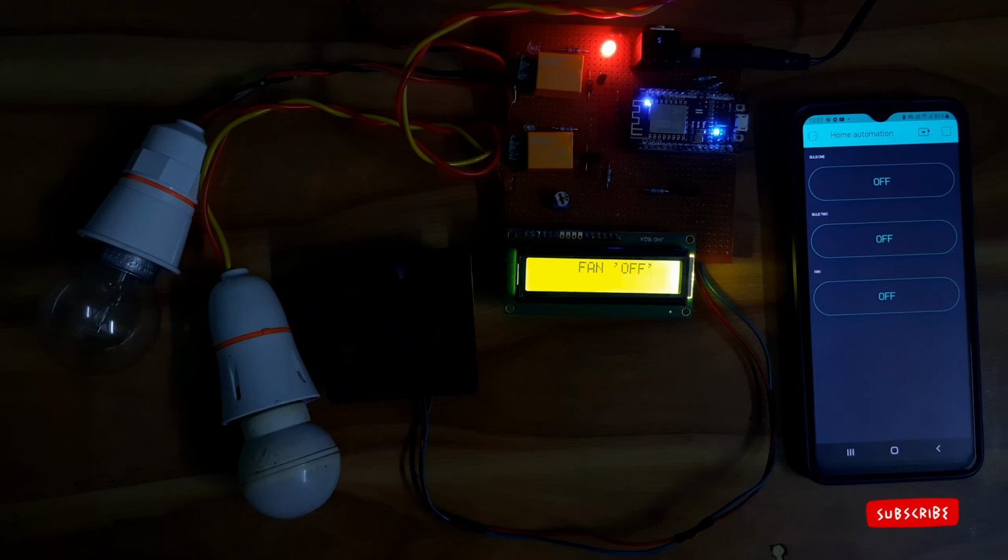In this way, we can easily control the home appliances by using our mobile.